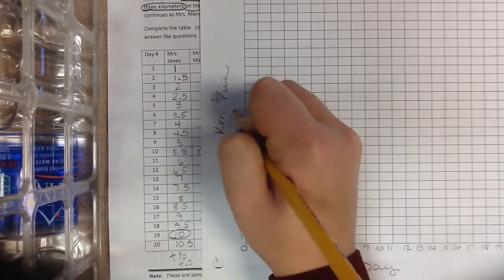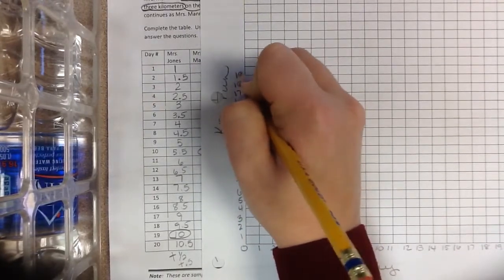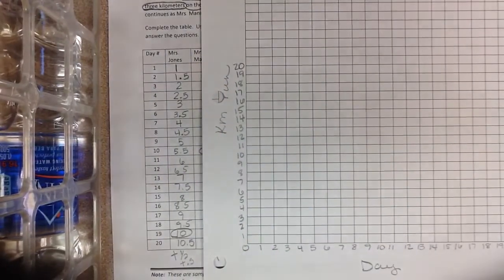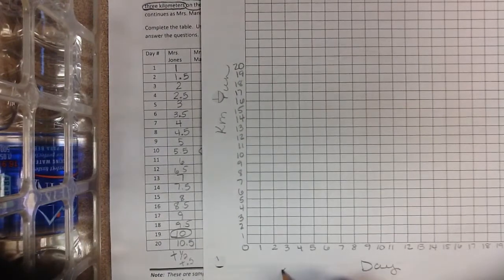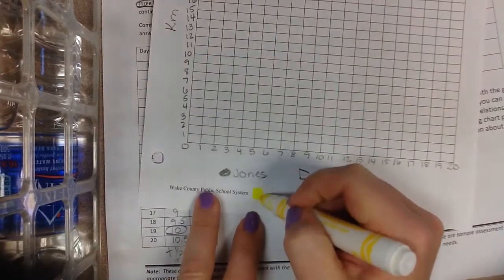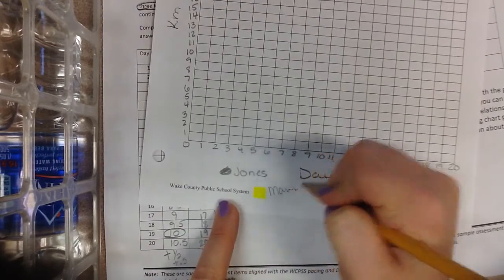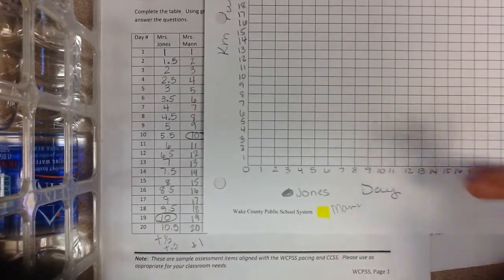Alright, so now I have my two colors, right? Look at your paper. Do you have your two colors for your two different items? I should have Jones, and I should have Mann. Okay, so I'm going to look at my information.